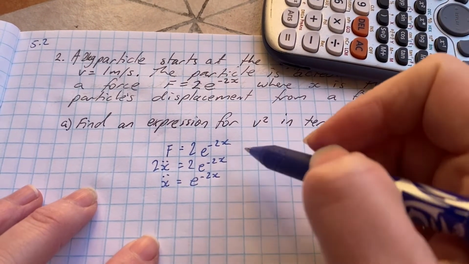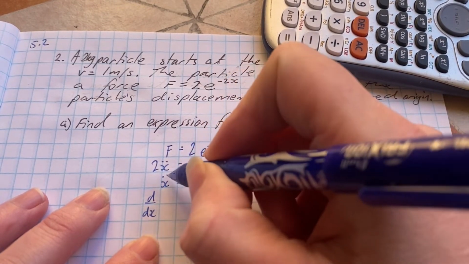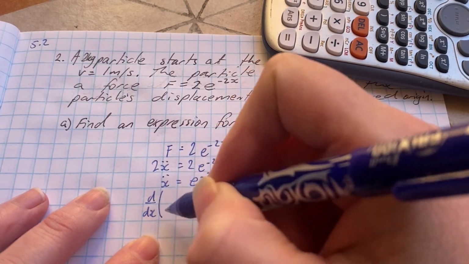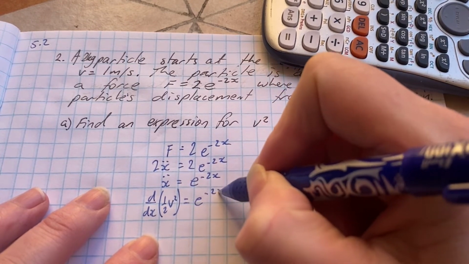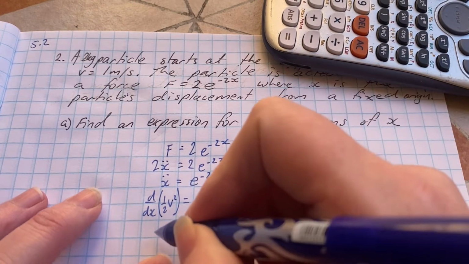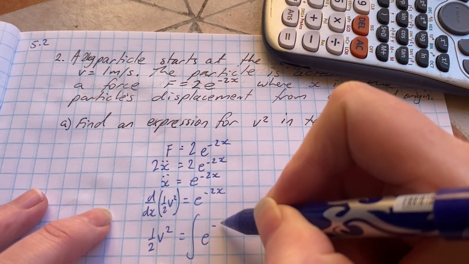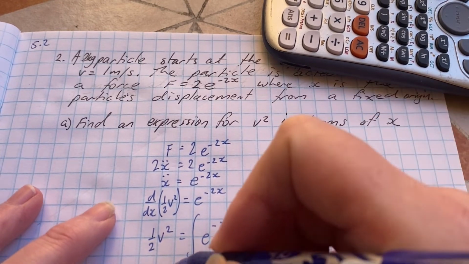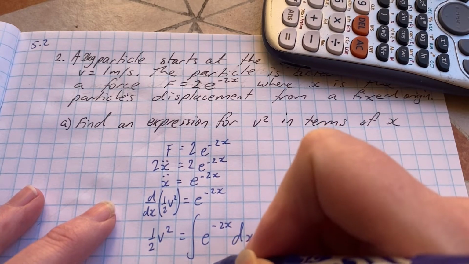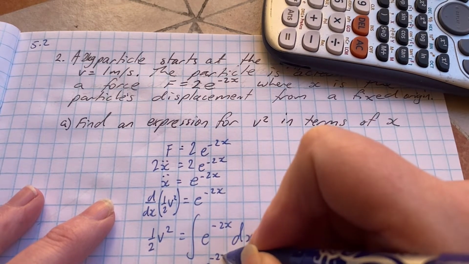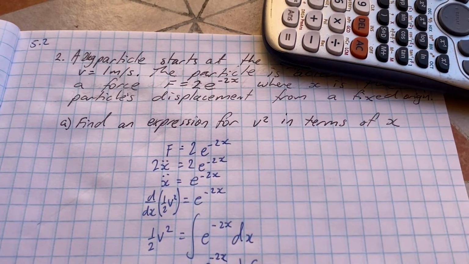We need an expression for v squared in terms of x. So it's logical to use the equation that the acceleration is equal to the derivative with respect to x of half v squared, and that equals e to the negative 2x. If I integrate each side, I get that half v squared equals the integral of e to the negative 2x with respect to x, which equals, dividing by the negative 2, negative e to the negative 2x over 2 plus c. Let's put that over 2 as well.